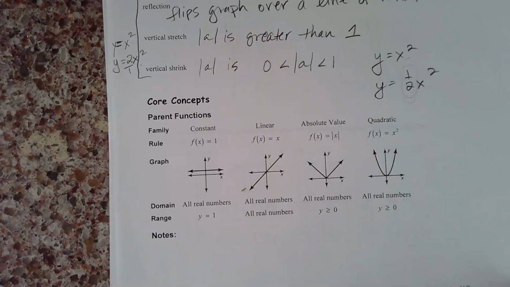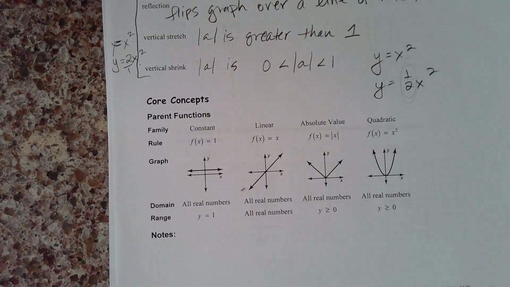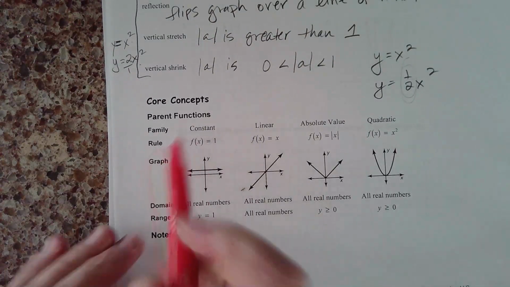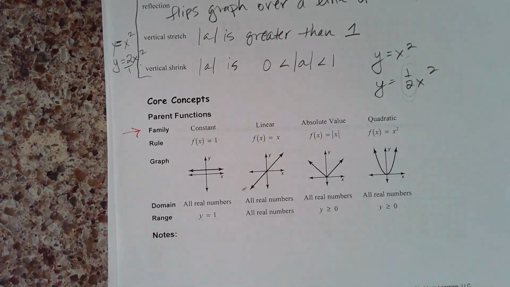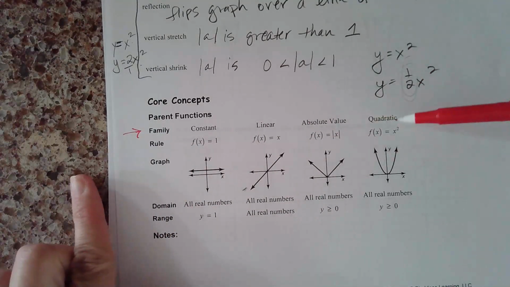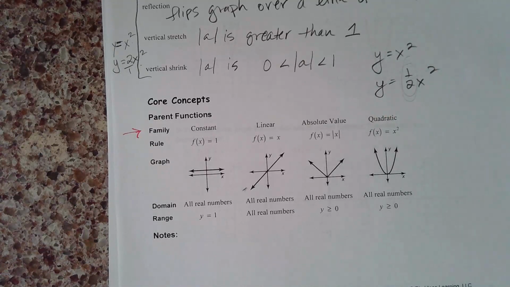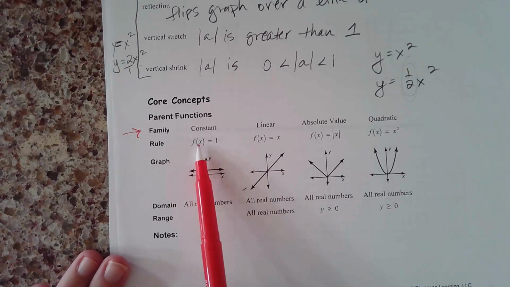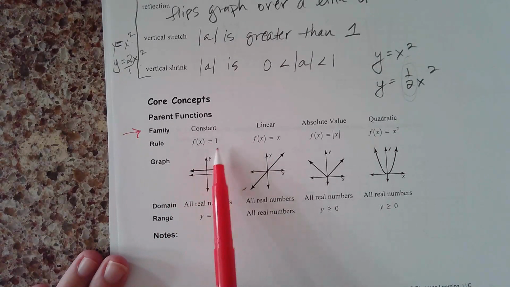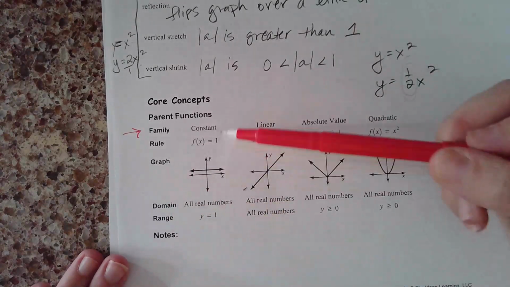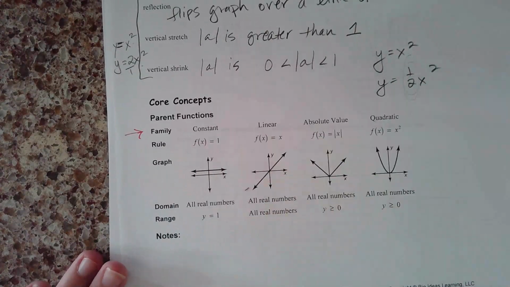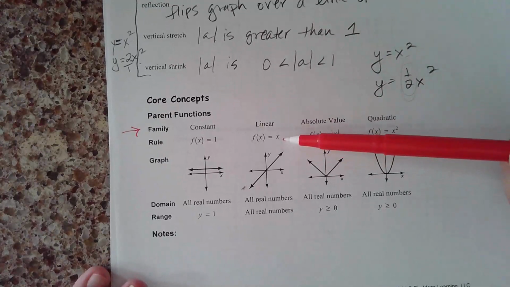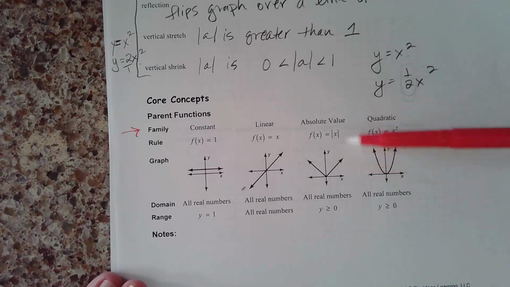All right, so what we have here are just your basic parent functions. Notice we have the family right here, which basically just means the type of function by its name. So we have a constant function, a linear function, absolute value, and quadratic. Those should be ones you're already familiar with. For a constant function, the rule or the equation would just be y equals, or f of x equals, 1. And this is what the graph would look like. So we call this the parent function for a constant function. Linear is y equals, or f of x equals, x. Absolute value has those absolute value symbols, and quadratic, of course, is x squared.